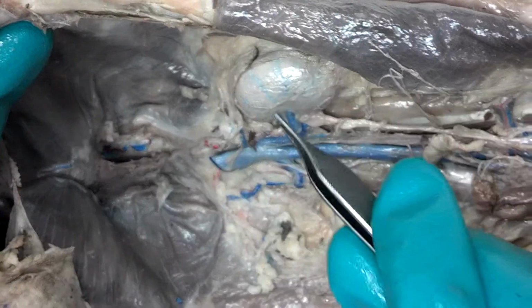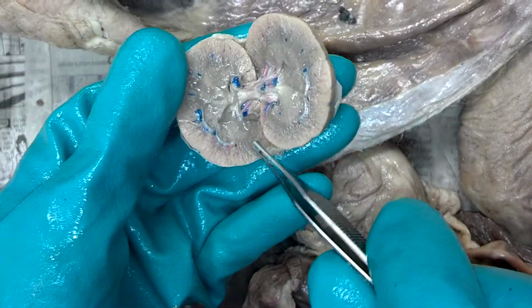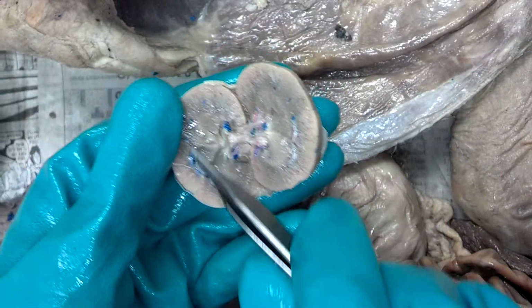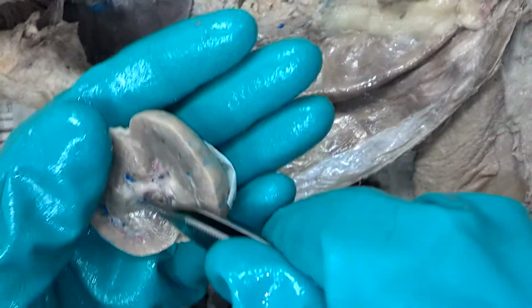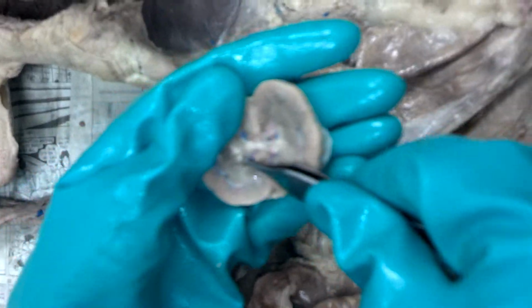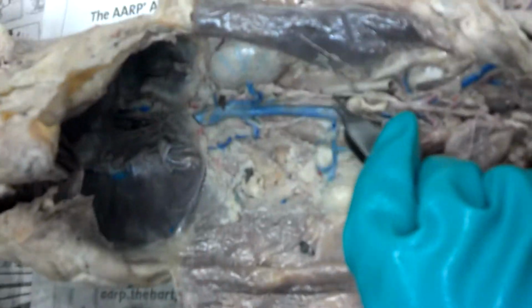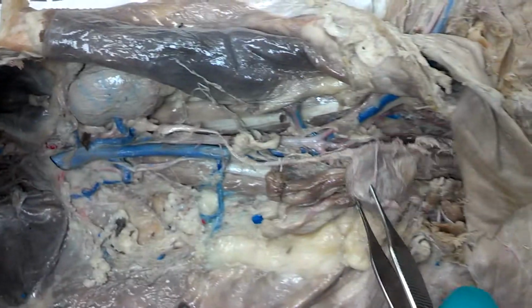This is the kidney. We also have a kidney that has been dissected. This is the kidney cortex, the medulla, and then the pelvis is the little pockets right here where the urine is accumulated. This is the ureter that comes off of the kidney that goes into the urinary bladder.